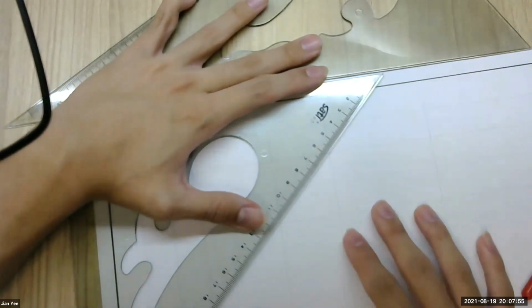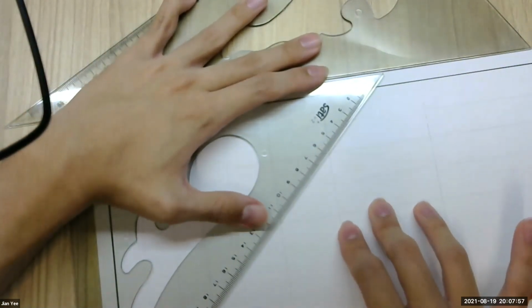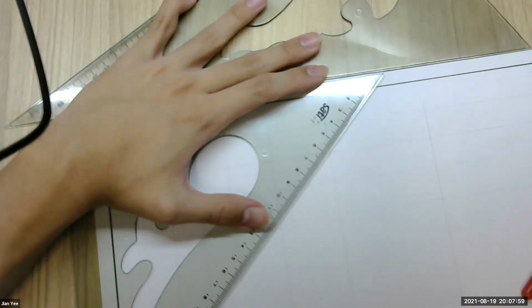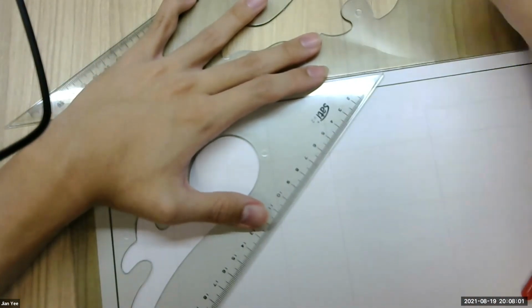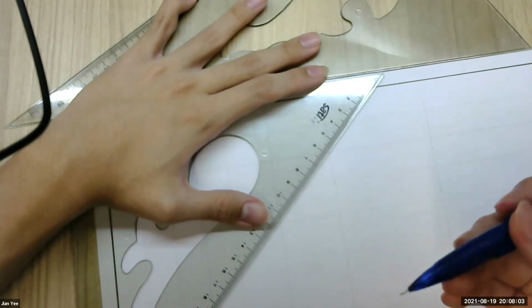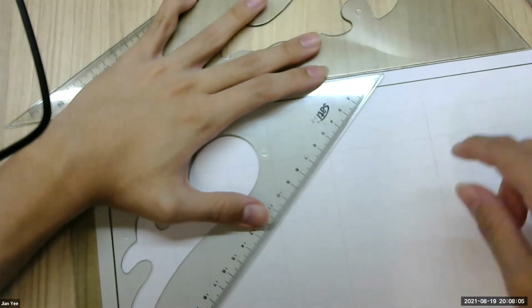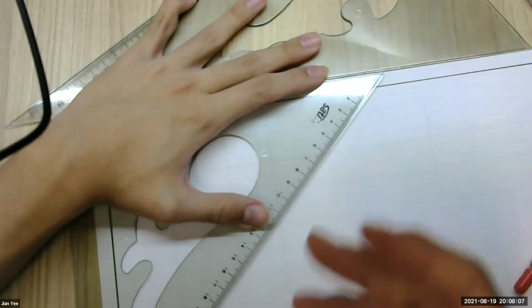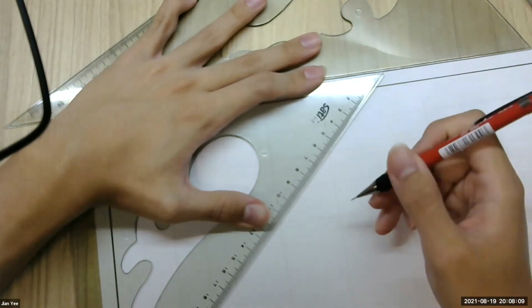Personally, I like to draw all the construction lines first before making anything bold with my 0.5 because it makes everything neater. But if you want, you can do shape by shape. That's also fine.